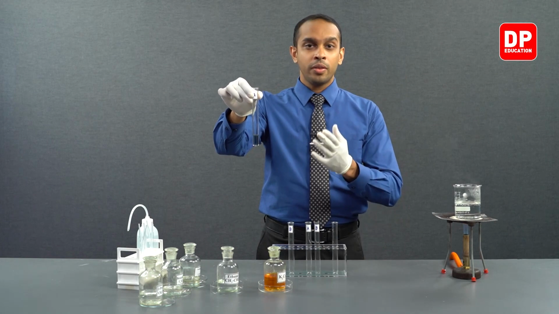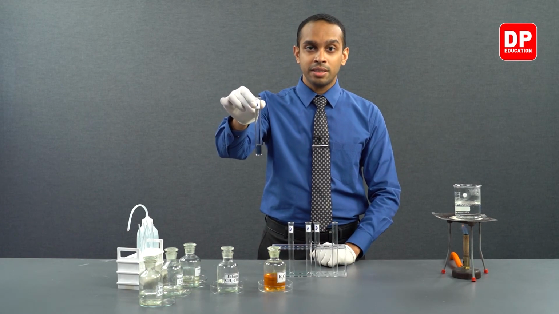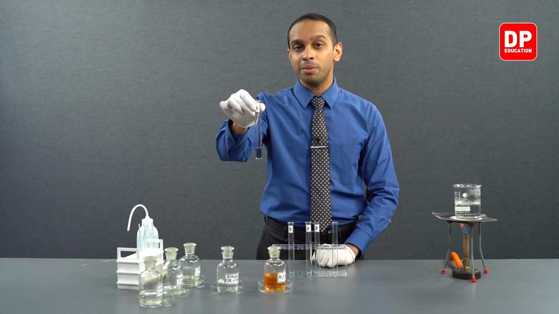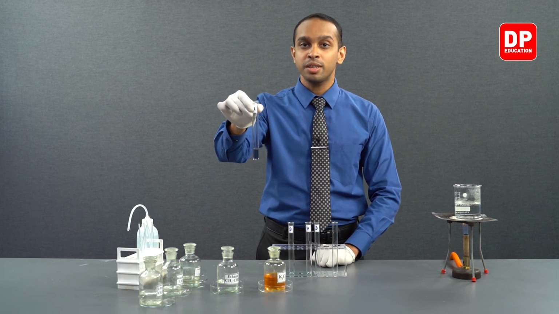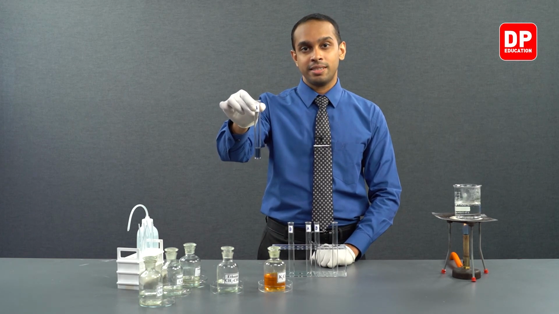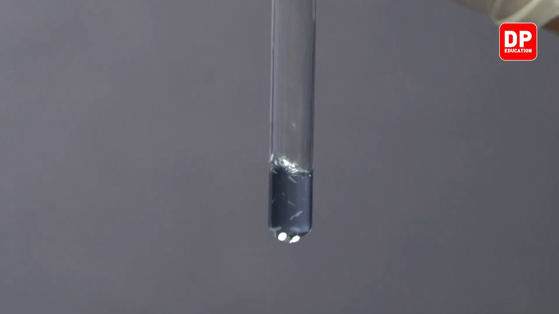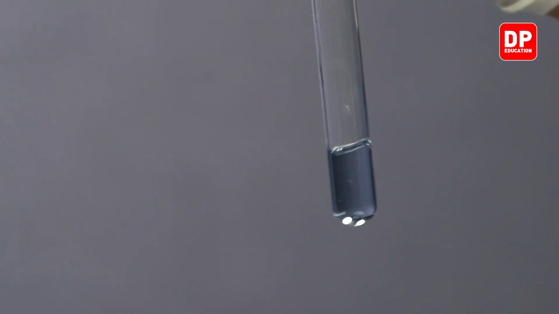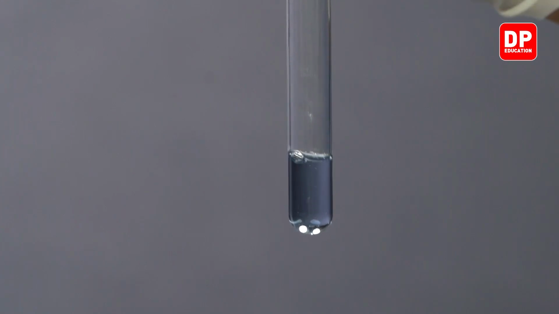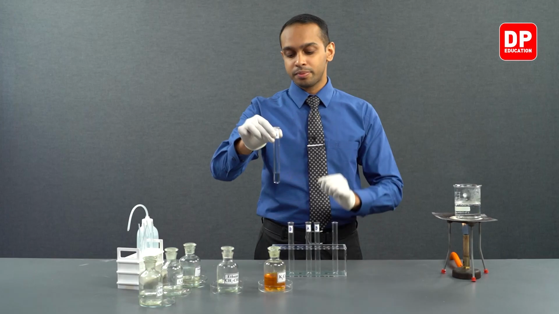So the orange dichromate ion converts into chromium ions, or Cr3+ ions. As we have seen earlier, chromium ions are green in color. A chromium ion solution is going to be green. That is why you observe a green color in this medium.